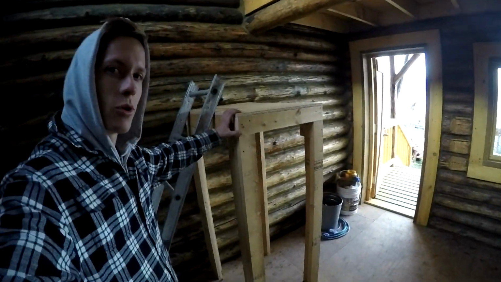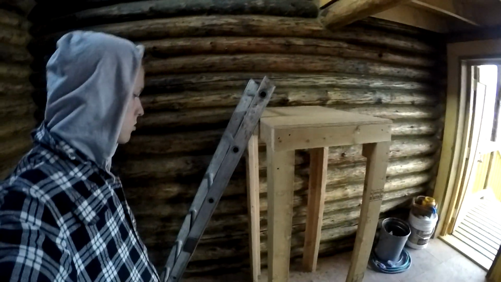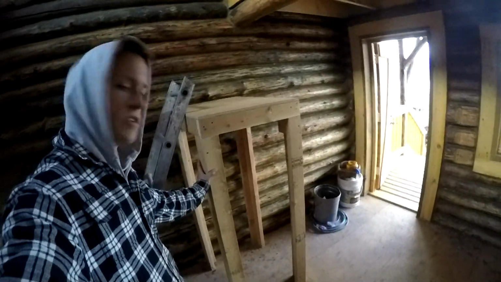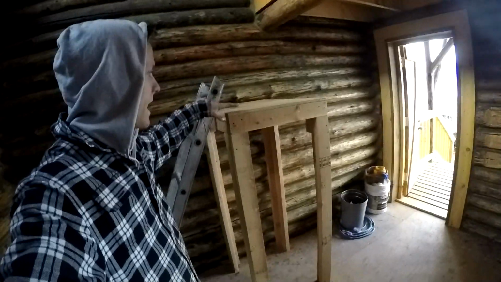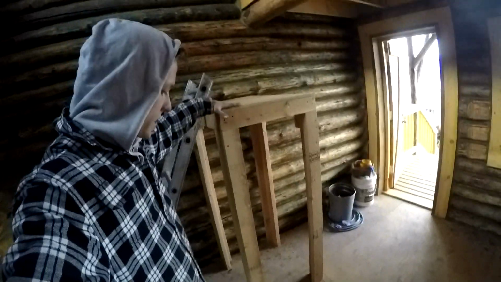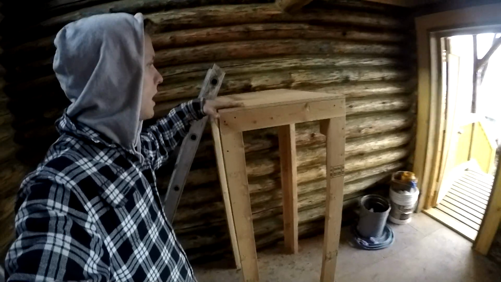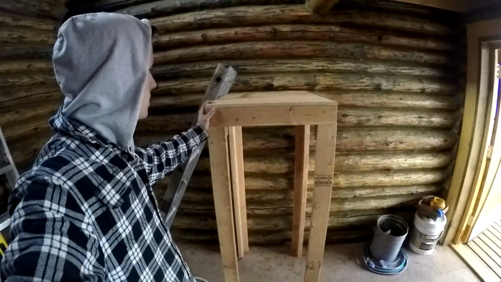All right, so here's my landing. Nothing extraordinary, but it'll absolutely do. So I just made a whole bunch of L's. My total rise, or height of landing, I figured out.